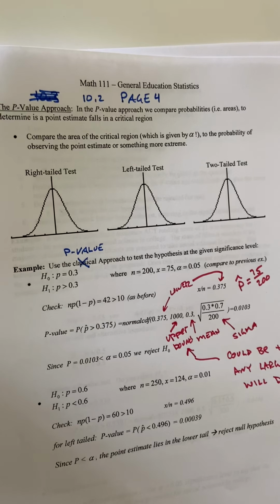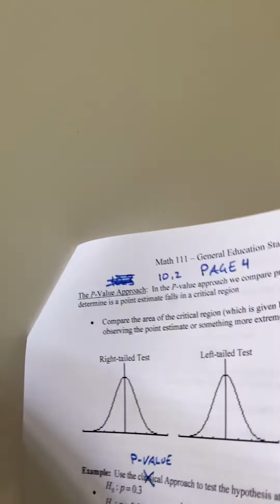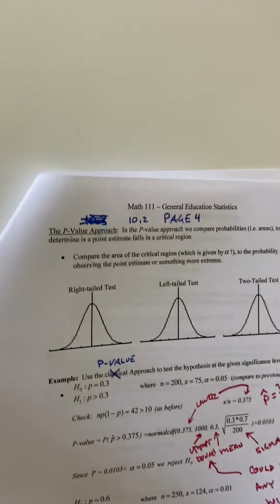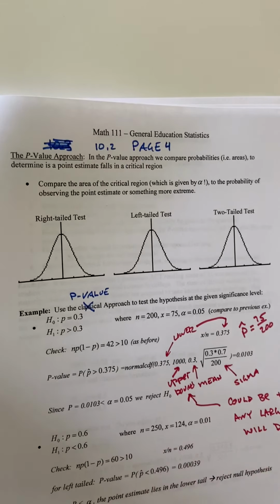All right, Math 111, section 10.2, page 4 of the notes. We are determining if these data values are what we call statistically significant. We have two different approaches. We have the classical approach, which was the previous video, and this new approach called the p-value approach.